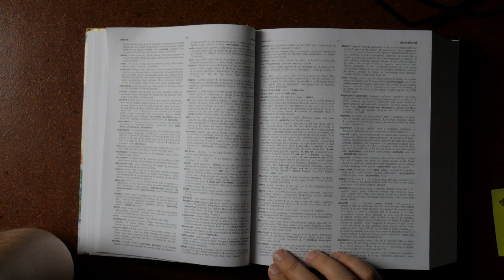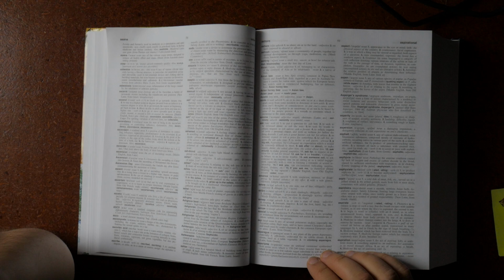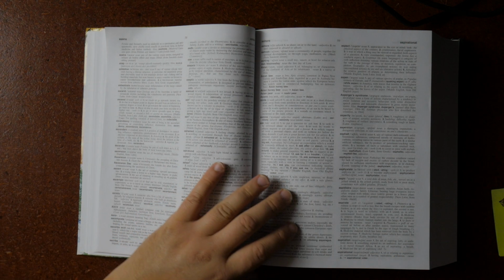Aspartame. An artificial sweetener synthesized from amino acids which is 100 to 200 times sweeter than sugar and which is used as a low-calorie sugar substitute in soft drinks and other foods. Acronym derived from substance, chemical name aspartyl, phenylalanine and methyl ester. Wow, cool.